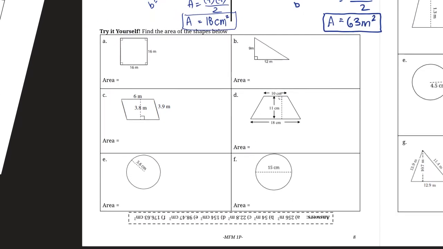So I want you to pause the video here, try all 6 of them yourself, okay? When you're done, unpause the video and I'm going to go through the solution to each one.